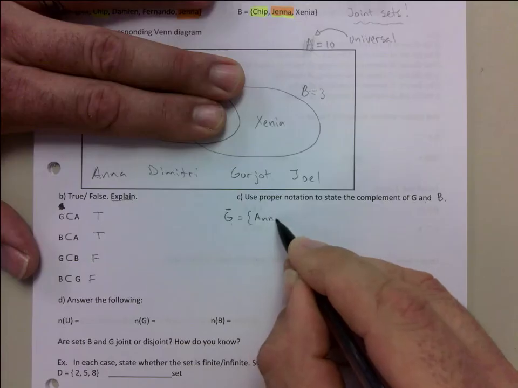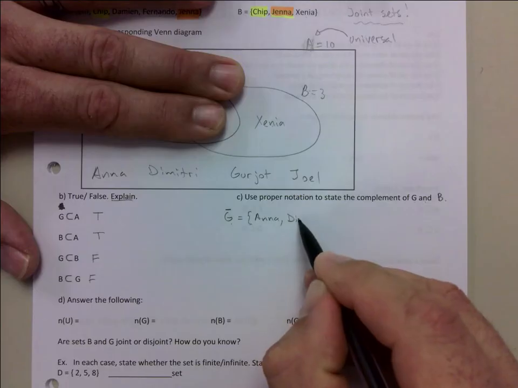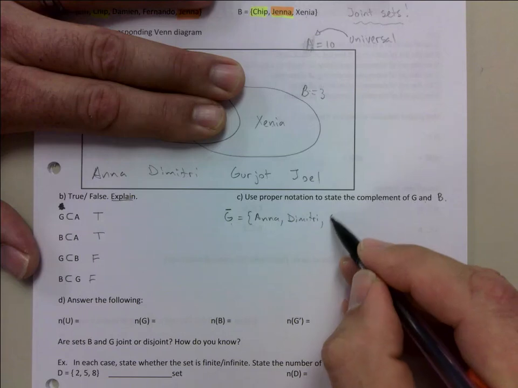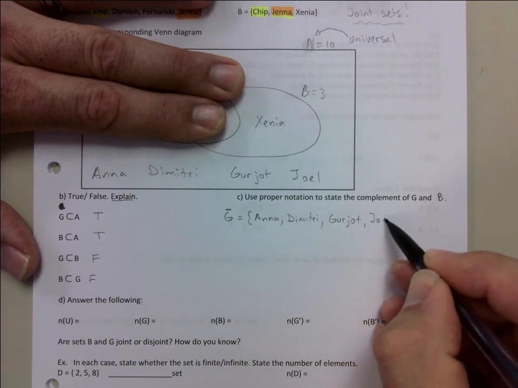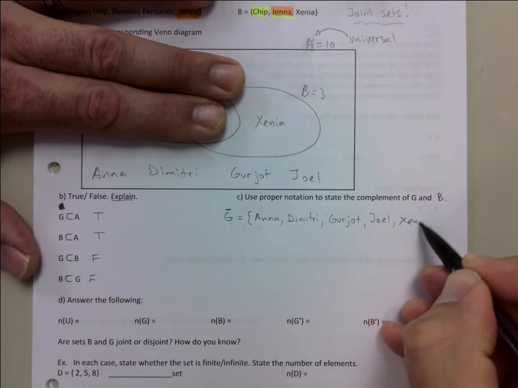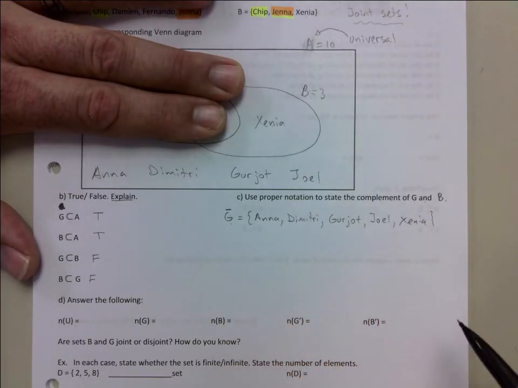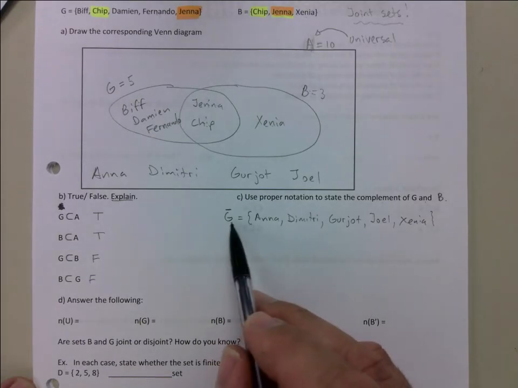Anna. What comes next? Dimitri. Then it's Gurjot, Joel, and Xenia. 1, 2, 3, 4, 5. There we go. So that's not G.